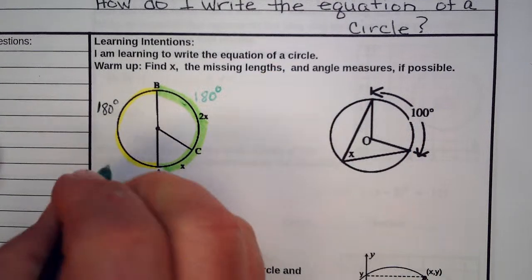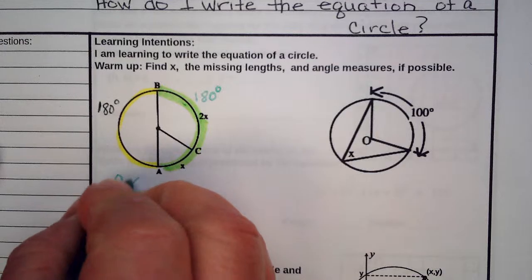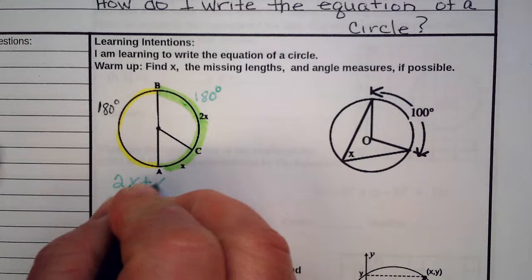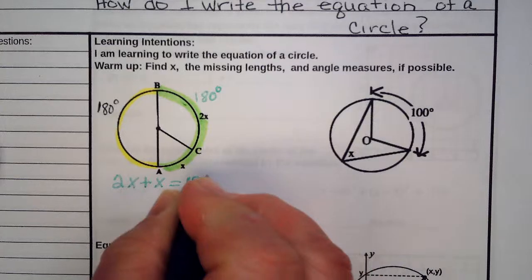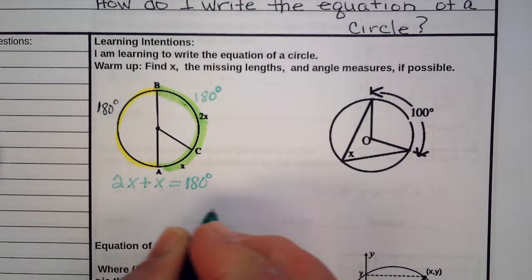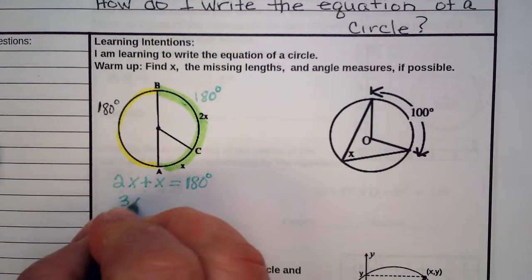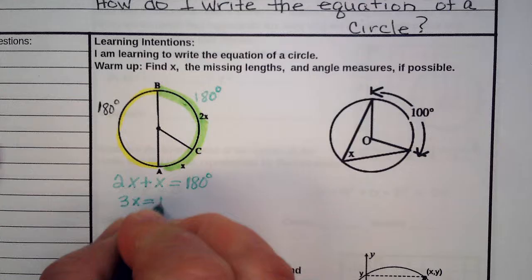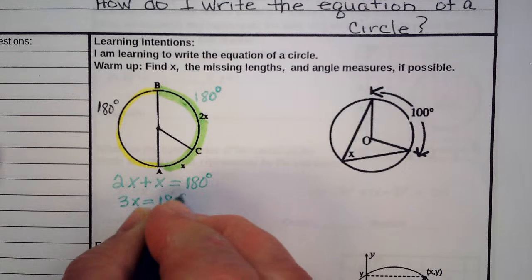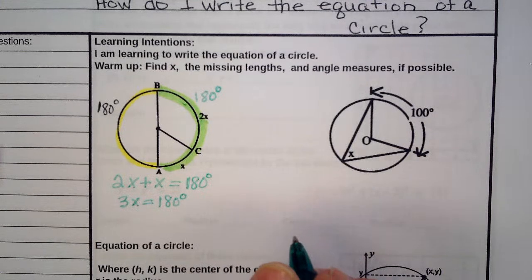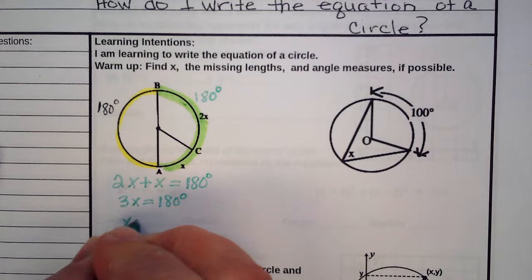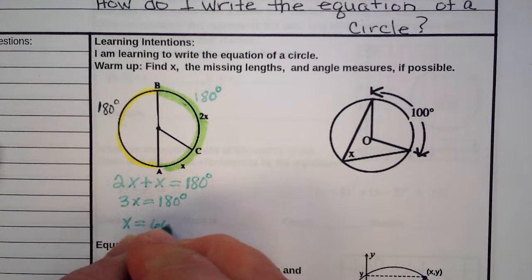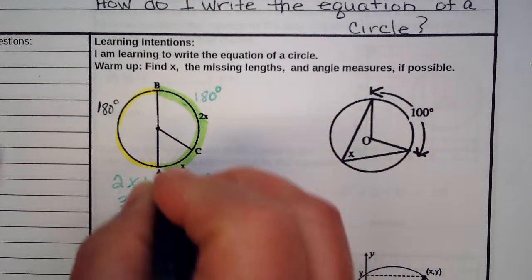So, 2x plus x is going to be equal to 180 degrees. 2x plus 1x is 3x. 3x is equal to 180 degrees. 180 divided by 3 is 60. So x is equal to 60. That would be 60 degrees.